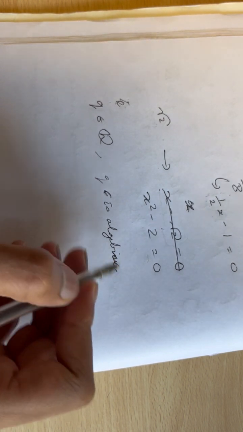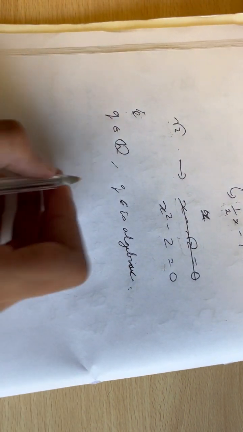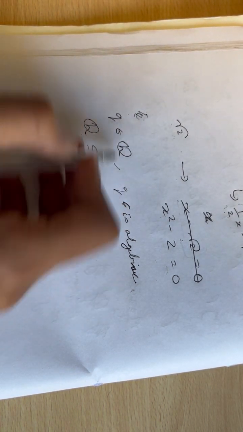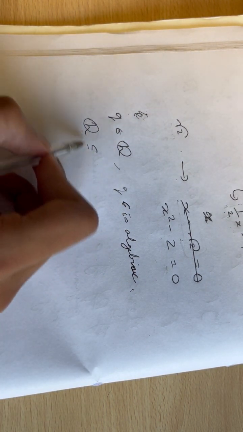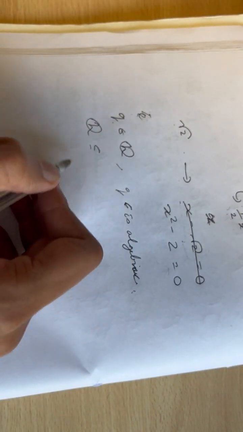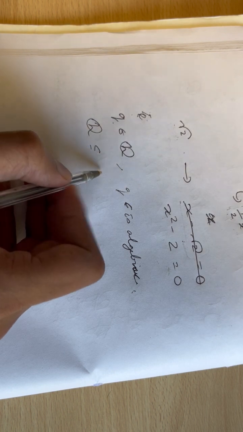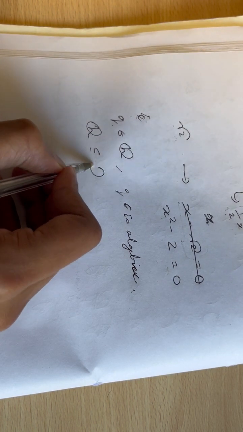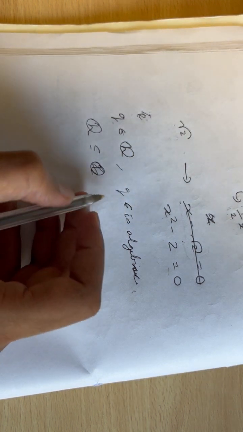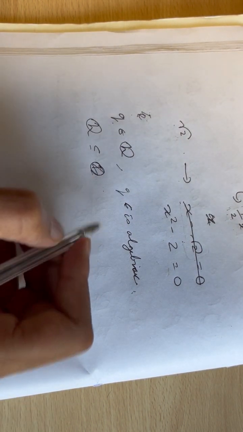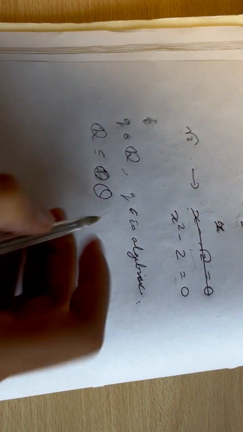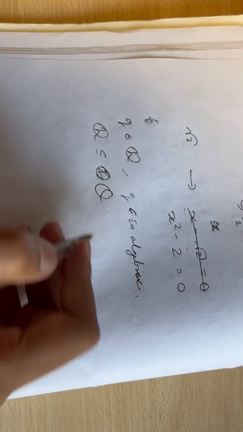You can write it a different way, more mathematically, in set theory notation, which is much fancier, using the notation for the set of algebraic numbers.